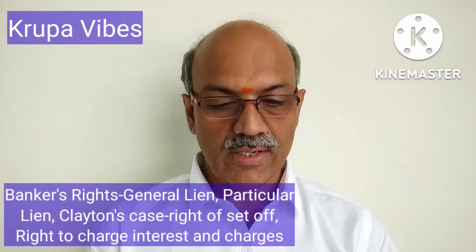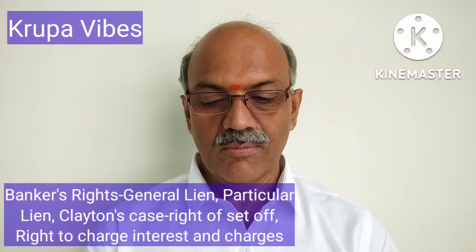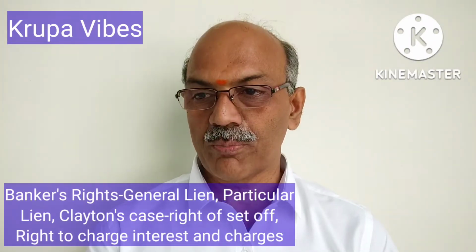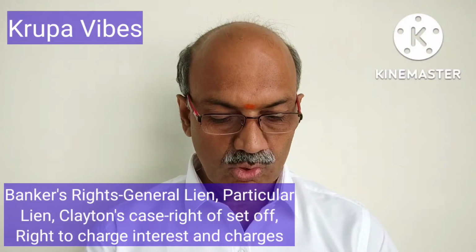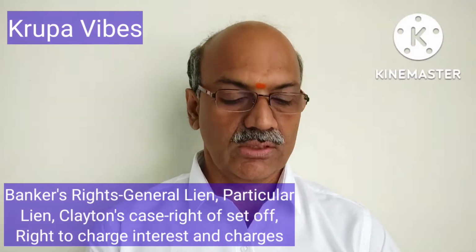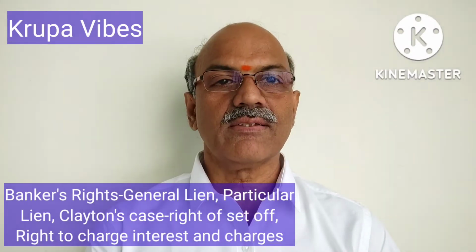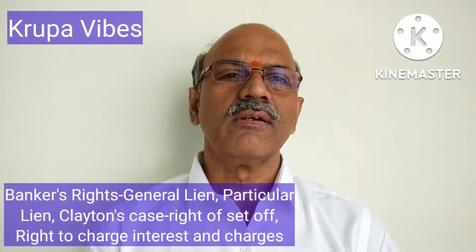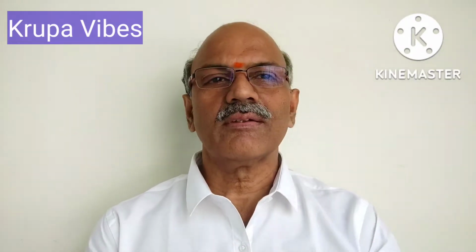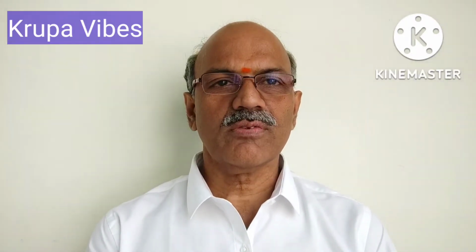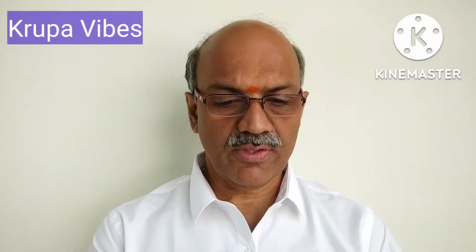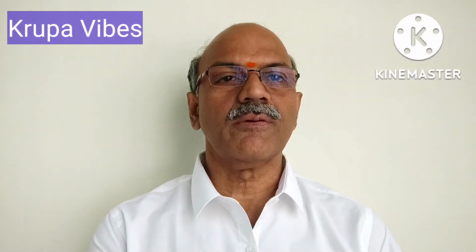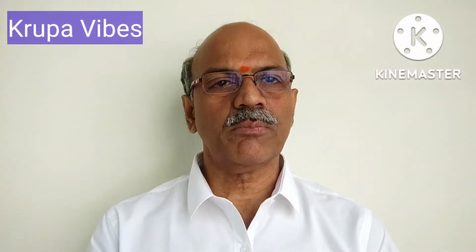Clayton's rule. According to that, what is the bank's right of appropriation? So that is Clayton's case that is explained. And the fourth one is right to charge interest, incidental charges. The last one is the slightest of the rules, which is the limit within which the payment of drafts has to be done. That is called period of limitation. So we will see these first four in detail, and the last one we will touch upon.